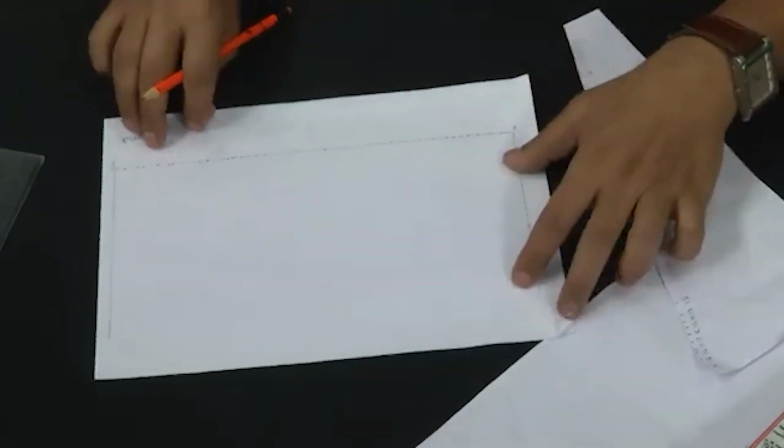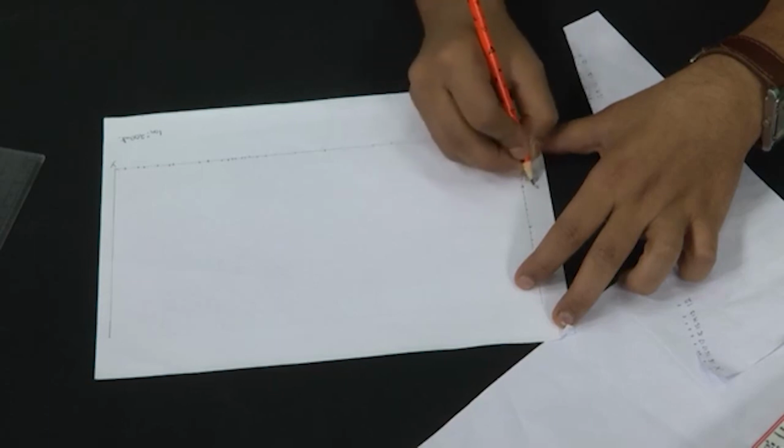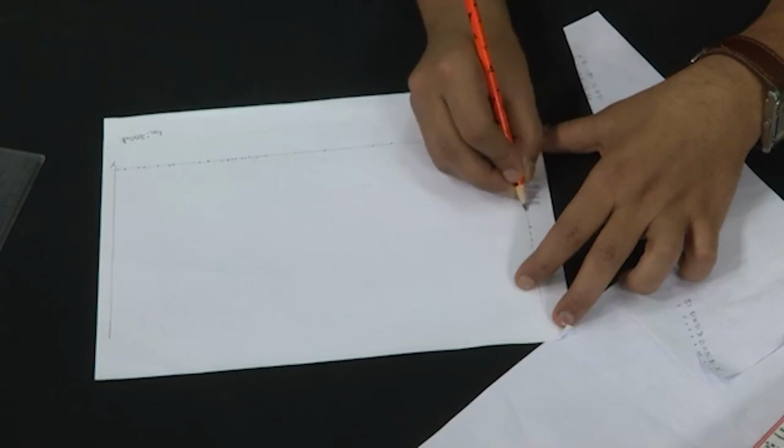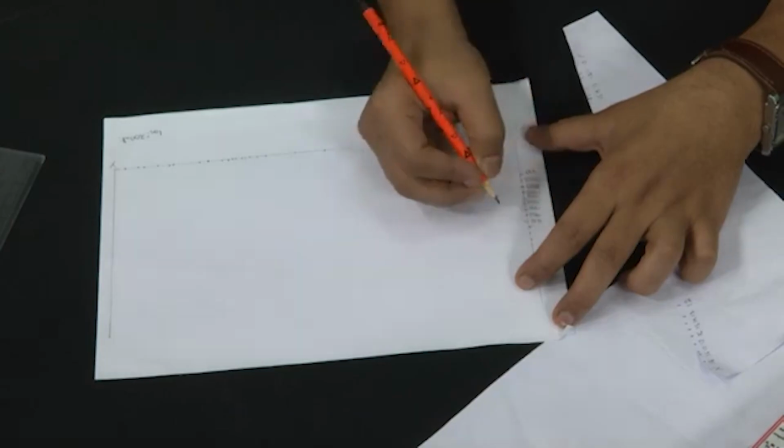Now I rotate the paper just for my convenience and write the corresponding heights of the contour. It will give me 700 meters, and every 0.5 centimeter will give me a 100 meter spacing.